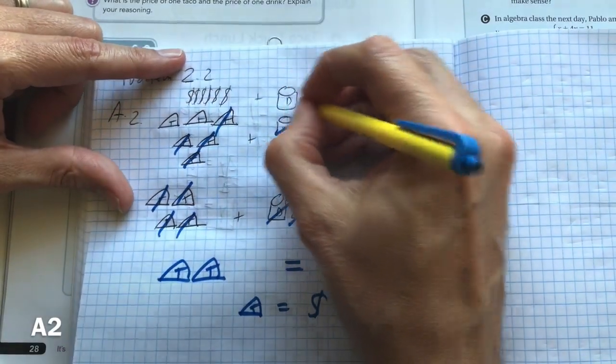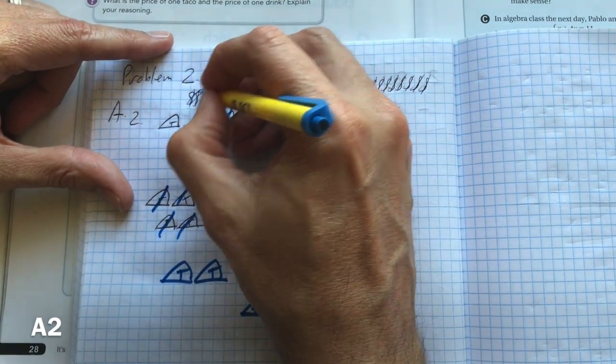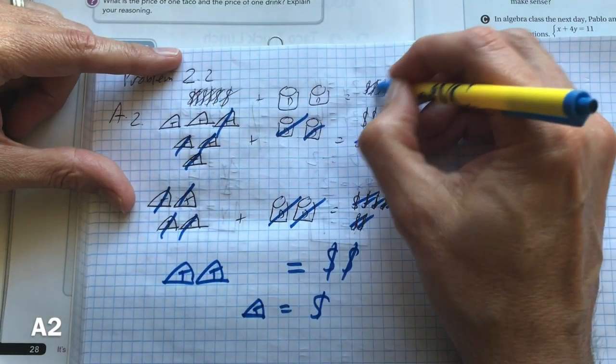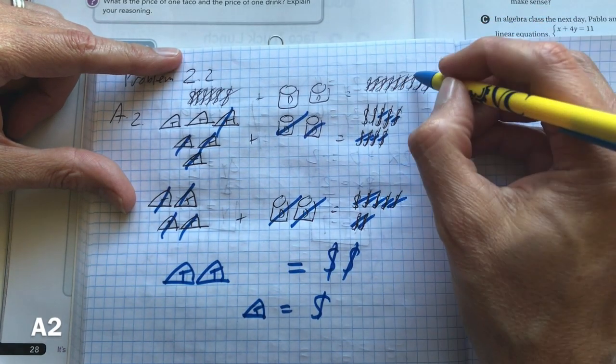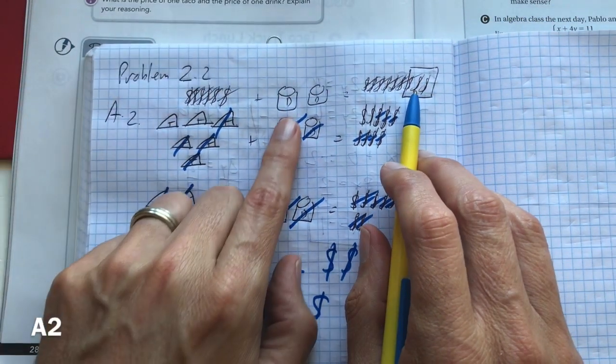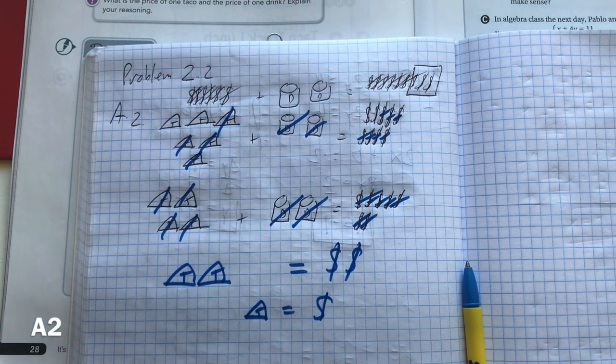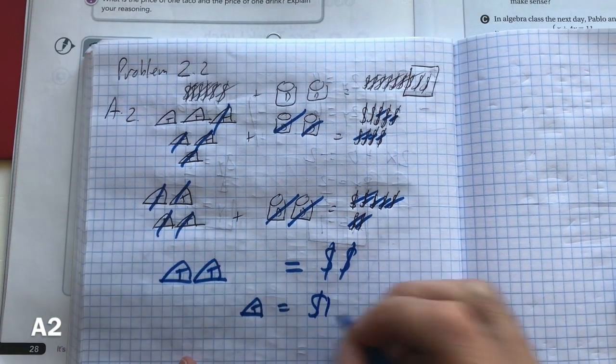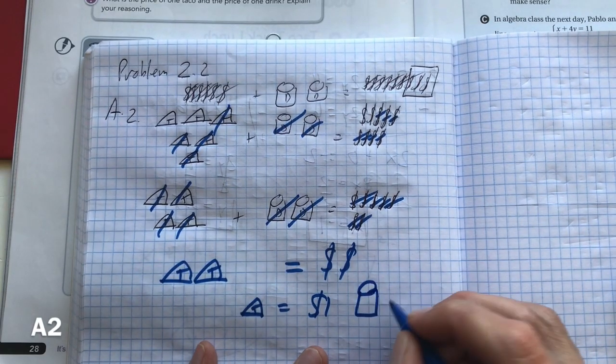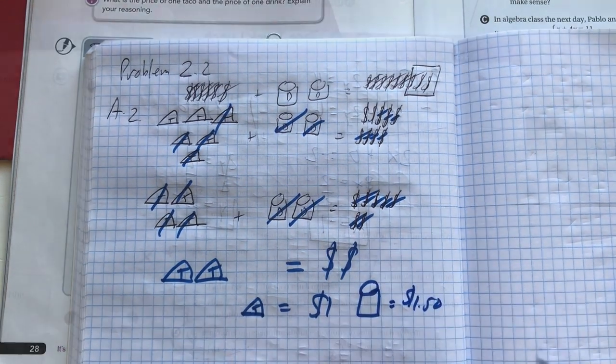So here we go. I'll be left with 1, 2, 3, 4, 5, 6. Look at that. I've got $3 and 2 drinks. That means I have to split $3. So the drinks are going to be $1.50. Okay? These are going to be $1, and that brings the drinks equal to $1.50.